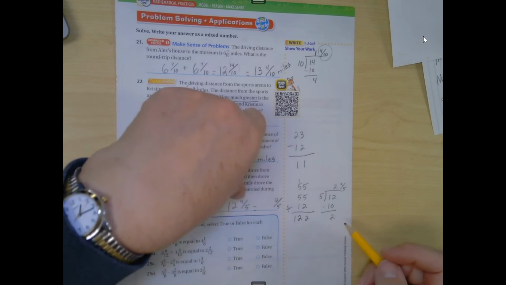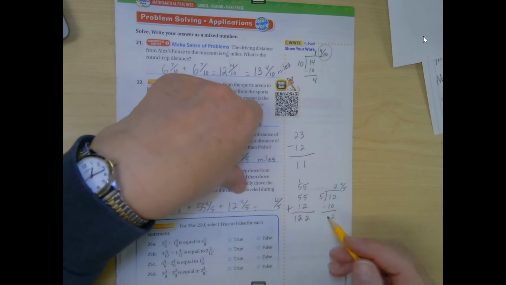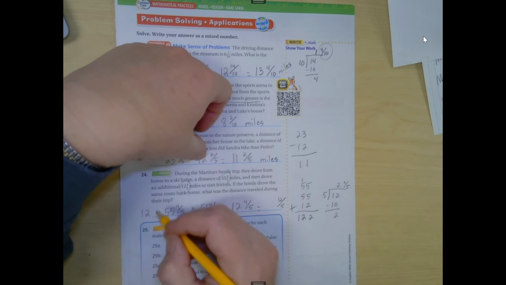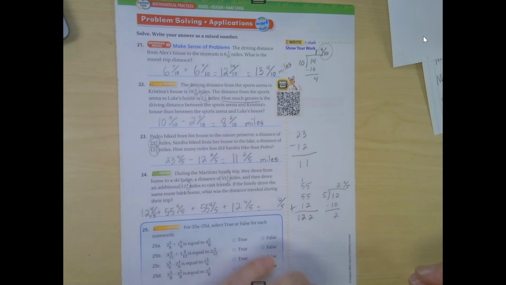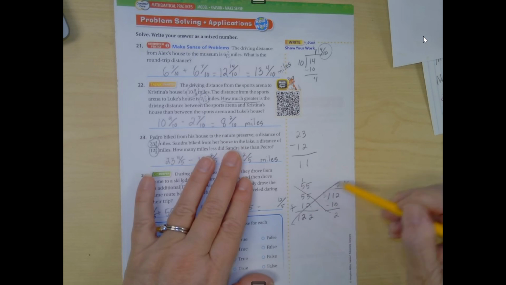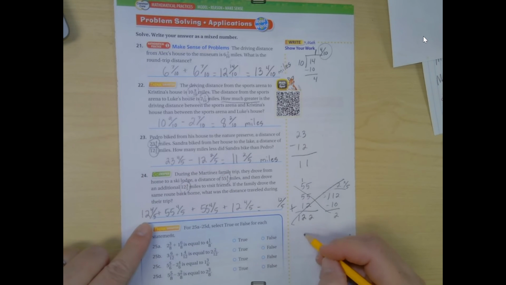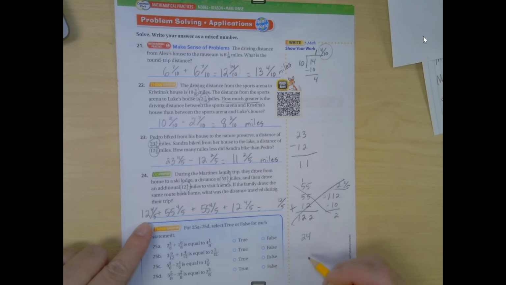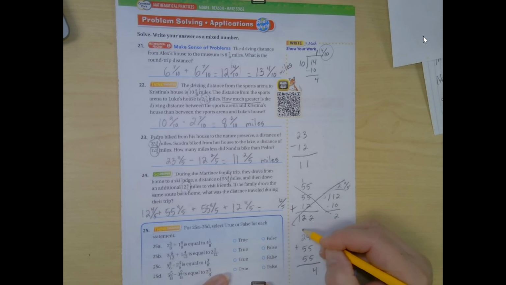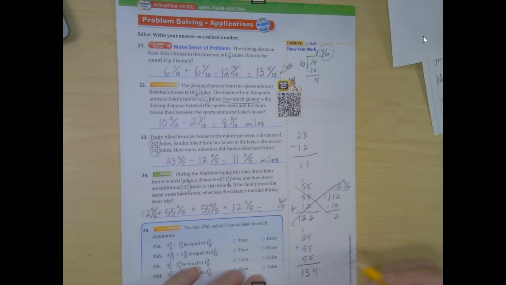Oh, we got to add on another 12/5. That's what's wrong, because then they had to go back. So I'm not quite there yet. Okay, cross this out. We got to do 12 plus 12, that would be 24, plus 55 plus 55. Okay, so 14, carry the 1, 10, 11, 12, 13. Now we're getting close to the answer.